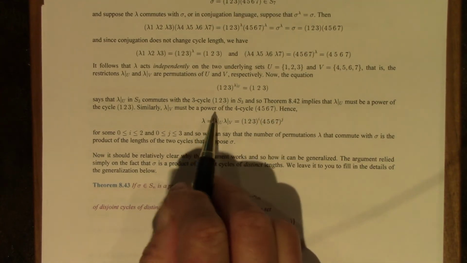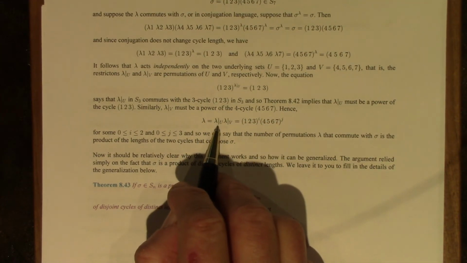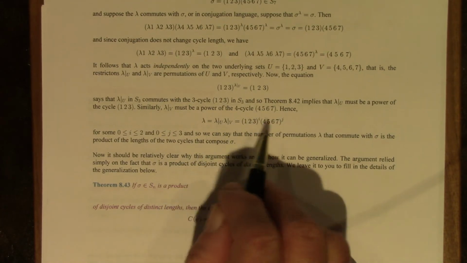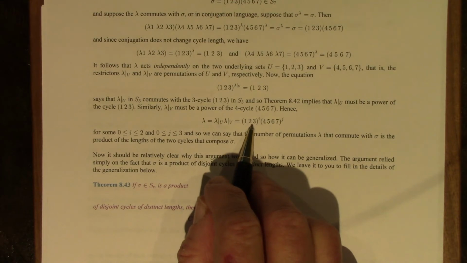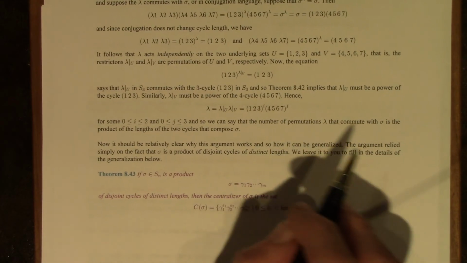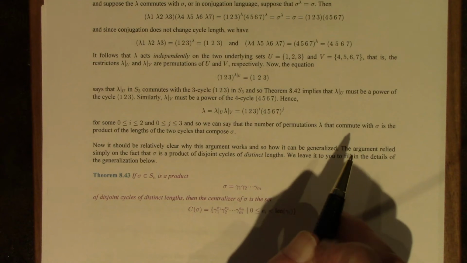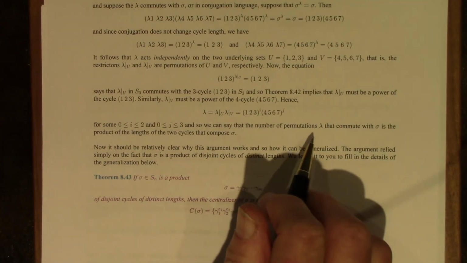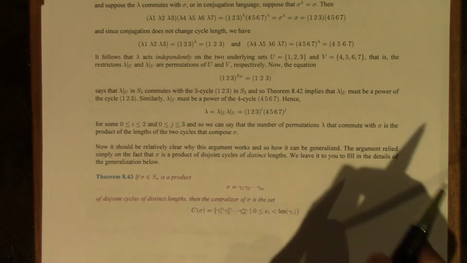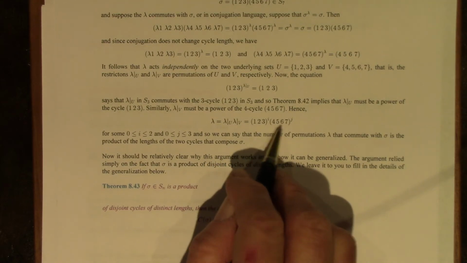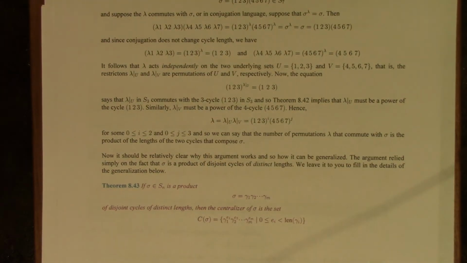So lambda, which is lambda restricted to u times lambda restricted to v, is a power of the 3-cycle times a power of the 4-cycle. So now we can apply the earlier result and say that the number of permutations lambda that commute with sigma is the product of the lengths of the 2 cycles that make up sigma.